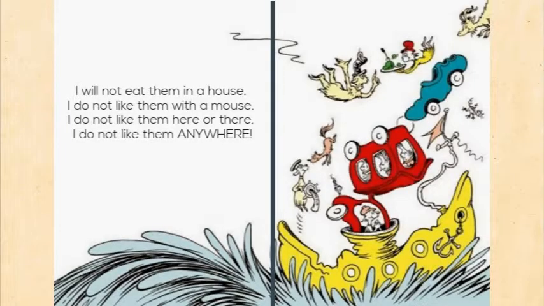I will not eat them in a house. I do not like them with a mouse. I do not like them here or there. I do not like them anywhere.